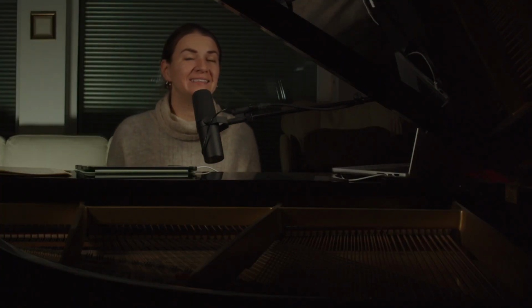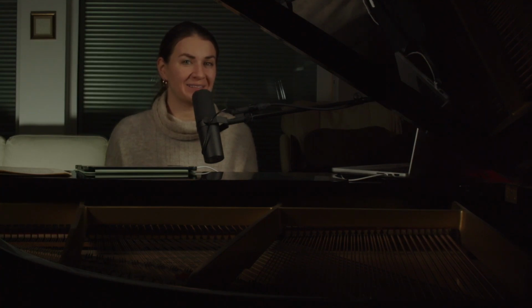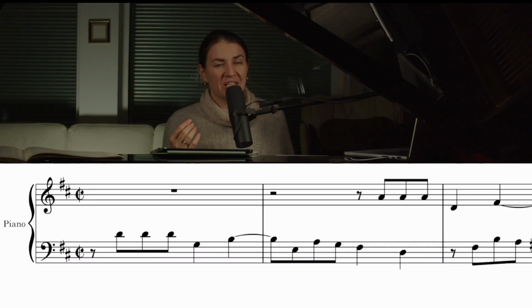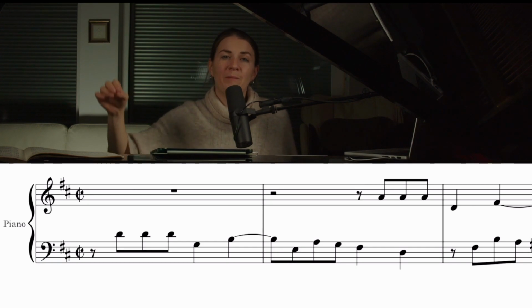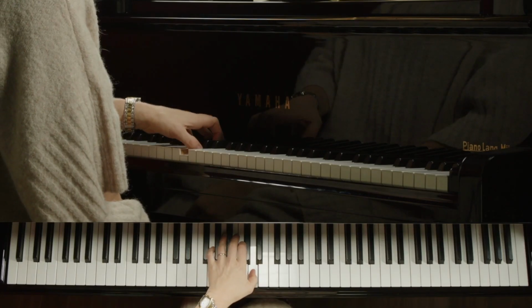As an example, take the D major fugue written by Johann Sebastian Bach. This composition is written in cut time signature, and we should count in 2.